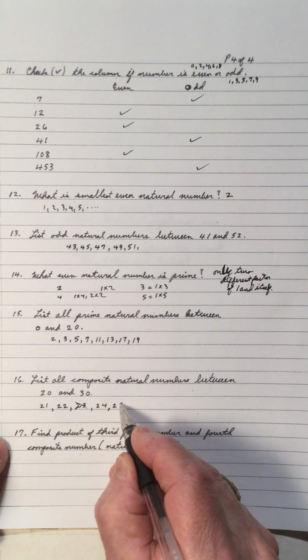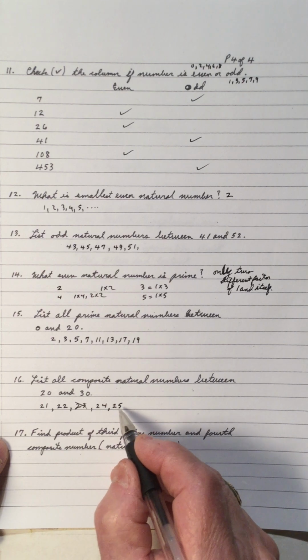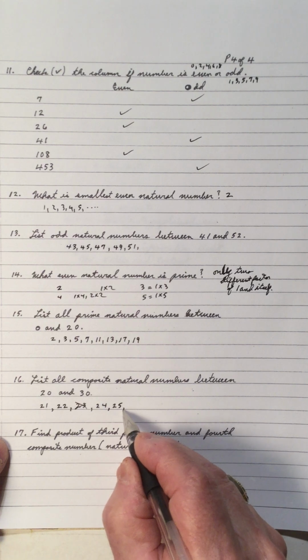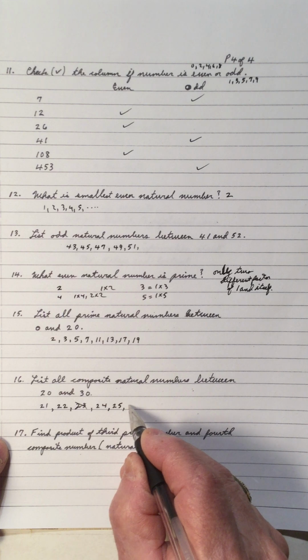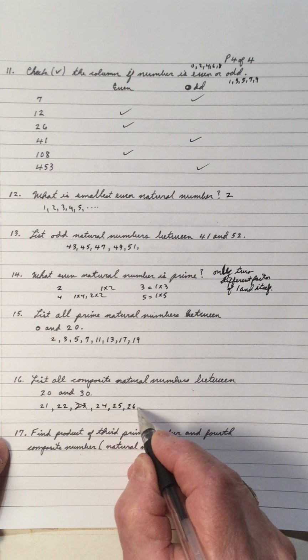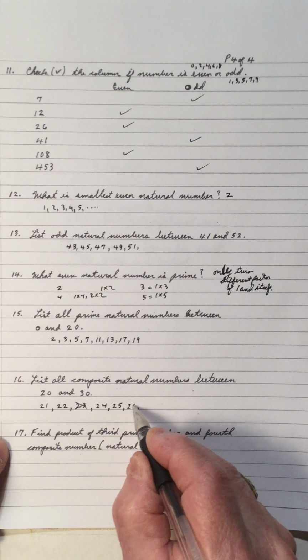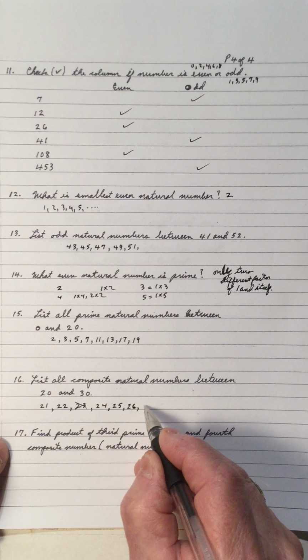25 got more than 2 factors, 1 and 25, 5 and 5. 26 got 1 and 26, 2 and 13. 27 got 1 and 27, 3 and 9.